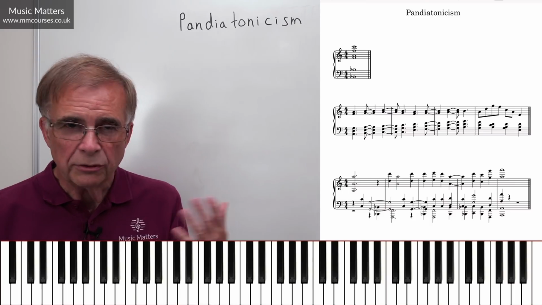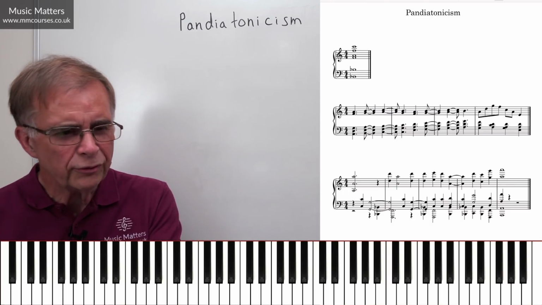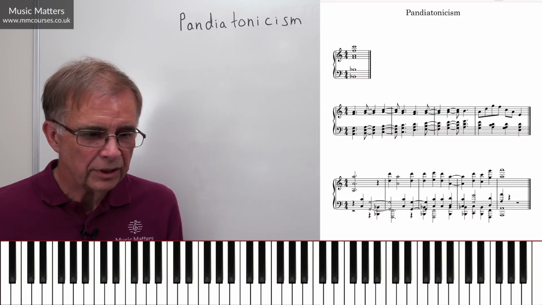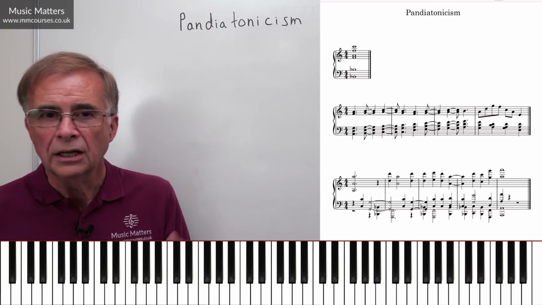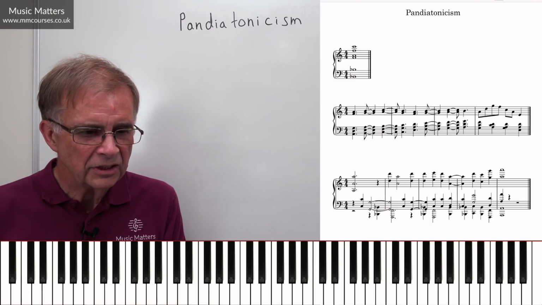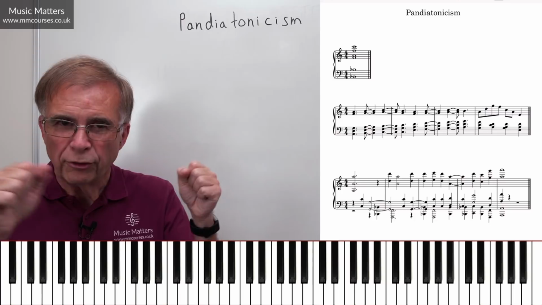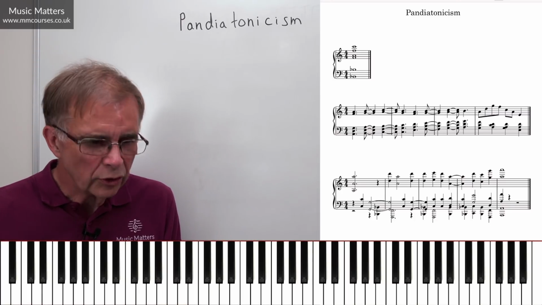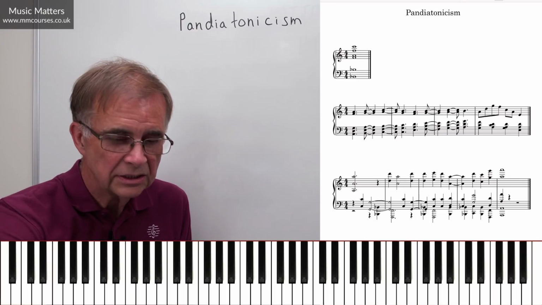But really, I mean, serialism was such a clear move away from any diatonic basis at all by liberating all the chromatic notes of the scale, all 12 chromatic notes being given equal significance, you know, the formation of a note row based on that. It's interesting that that's not the approach of the Pandiatonic style at all.